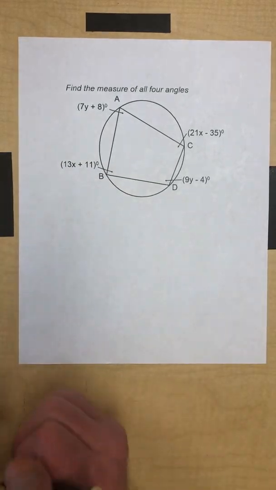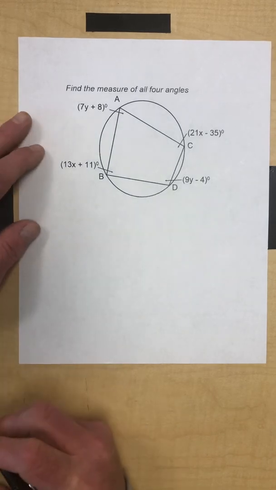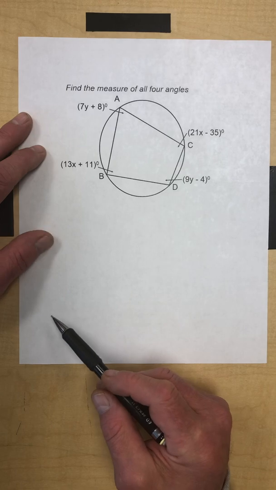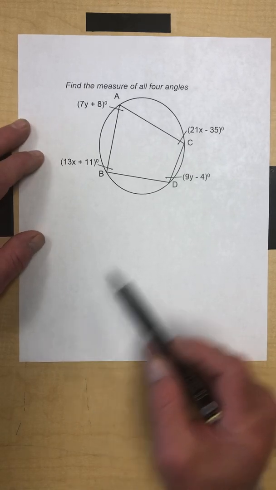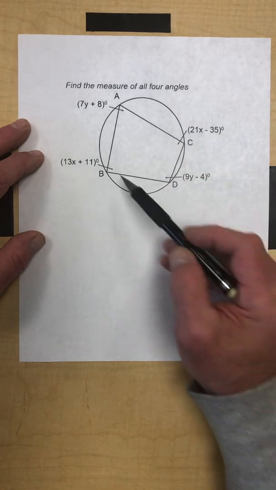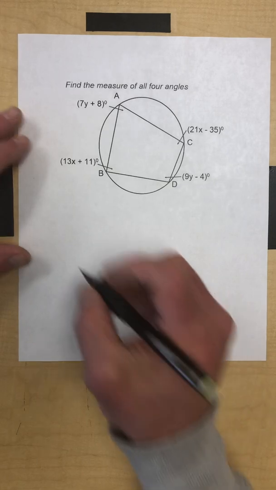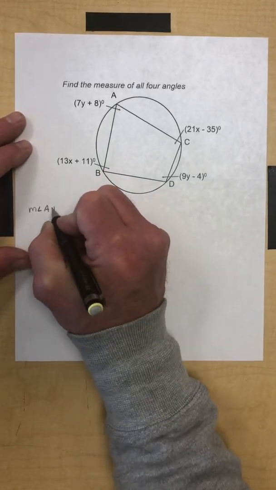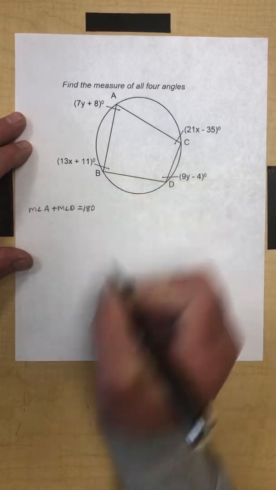Okay, same setup here. All 4 vertices of the quadrilateral are on the circle, so it's inscribed in the circle. That means that opposite angles A and D, and B and C, have to be supplementary. So how about we start with A and D? The measure of angle A plus the measure of angle D has to be 180 degrees.